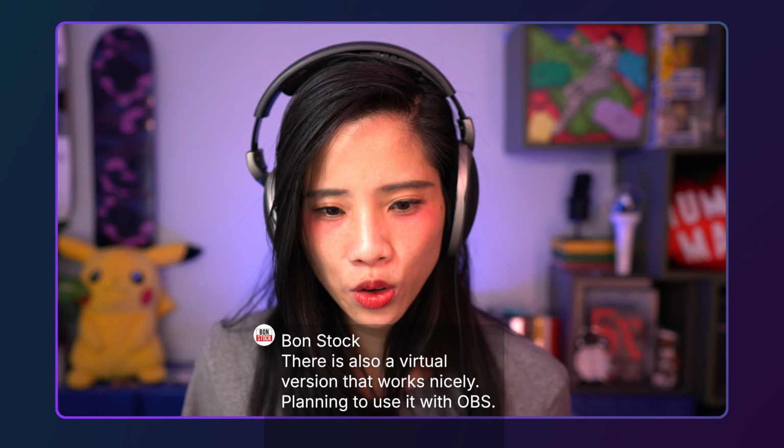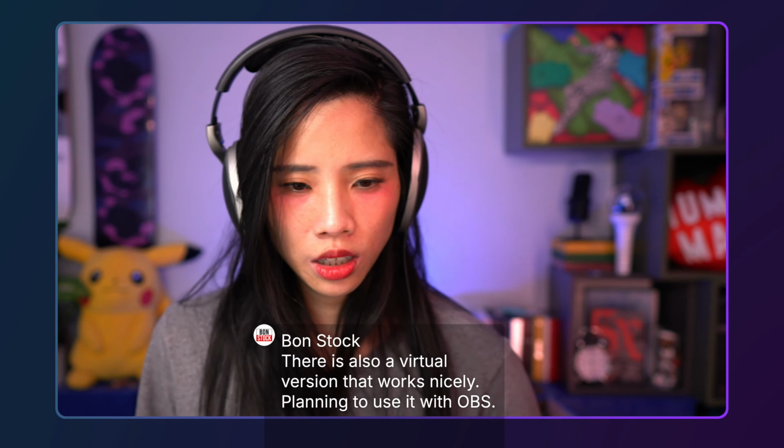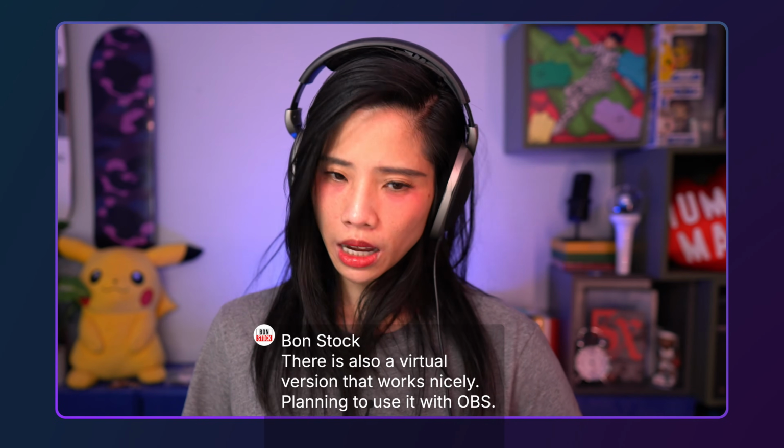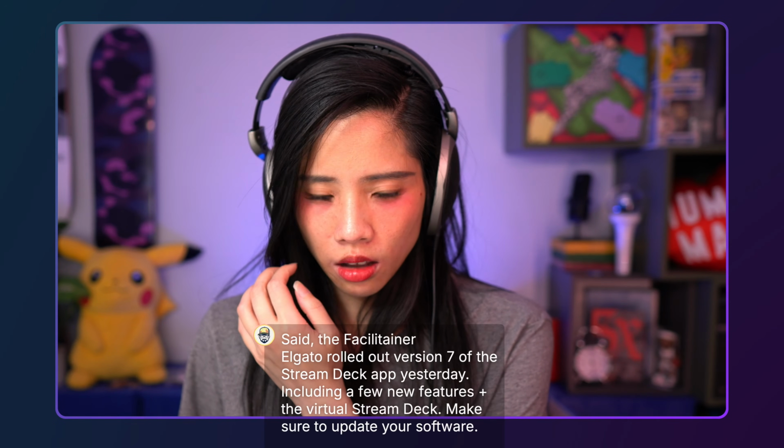Bond Stock says there's a virtual version that works nicely, and they're planning to use it with OBS. Do you mean virtual Stream Deck? The mobile version of their Stream Deck? And Saeed says Elgato rolled out version 7 of the Stream Deck app yesterday, including a few new features plus virtual Stream Deck. Okay. I have not updated my software because I've had demos back to back to back weeks, and I don't like to update stuff when I have to go live because you never know what might break.